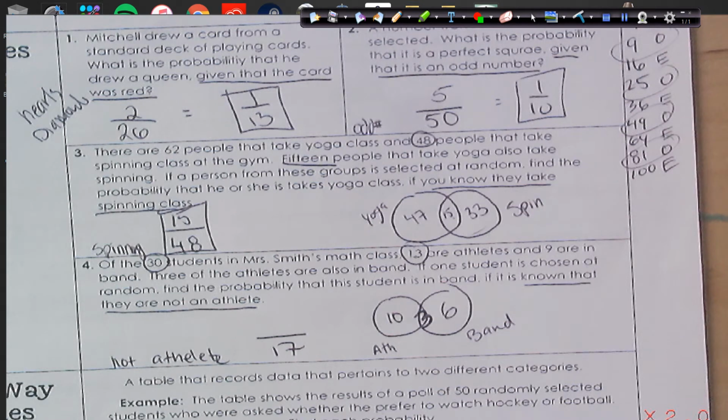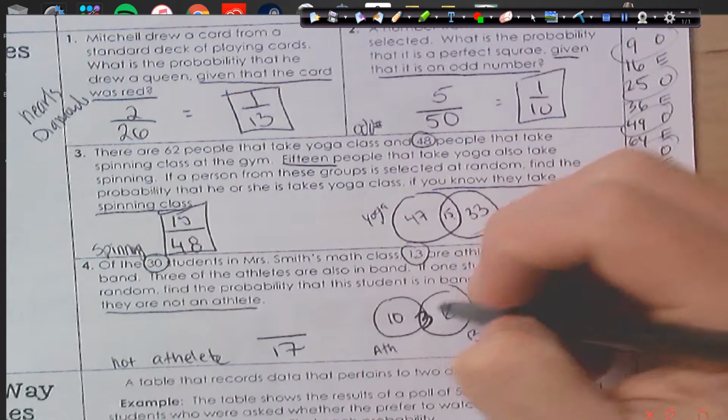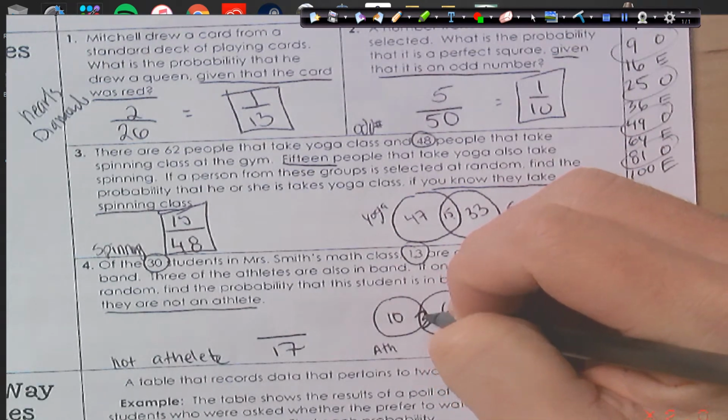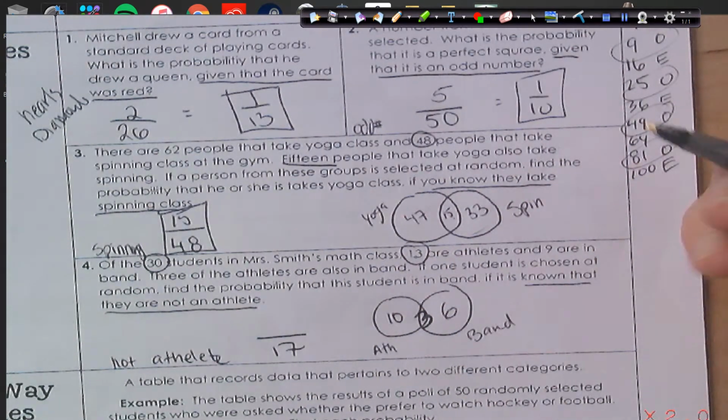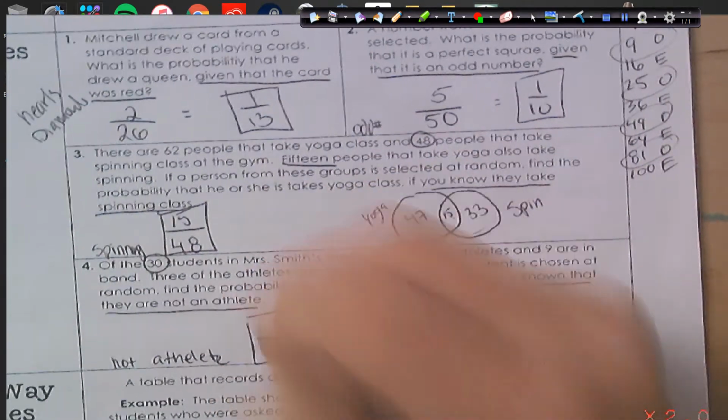So the probability that you have not an athlete, okay, so in the whole class, so again, these numbers don't necessarily add up to 30. We're just looking at athlete and band members. So there's 17 people that are not athletes. So what's the probability that they're in the band? Well, these 3 won't count because they're athletes, but these 6 are definitely not athletes, and they're in the band. So we're going to get 6 out of 17.